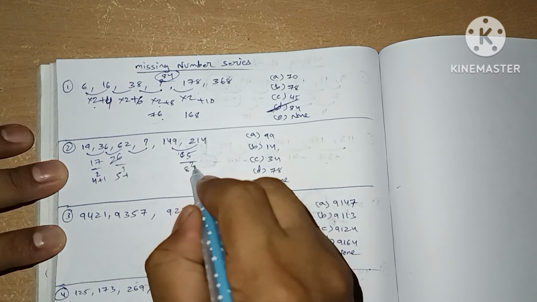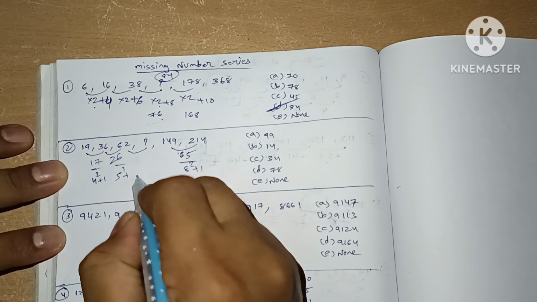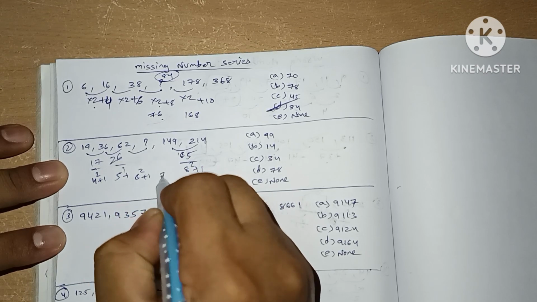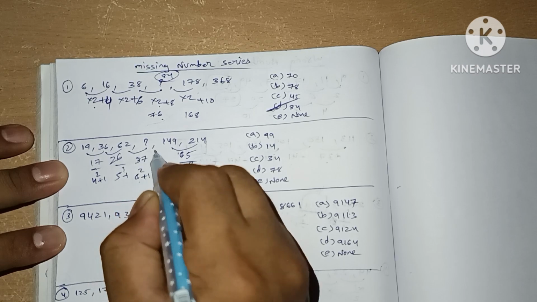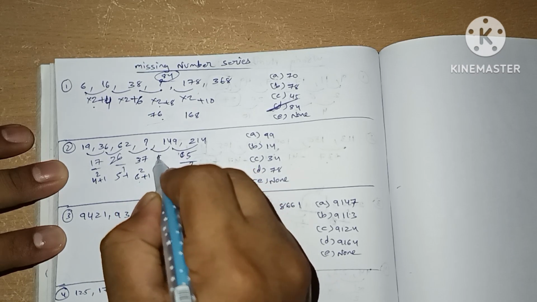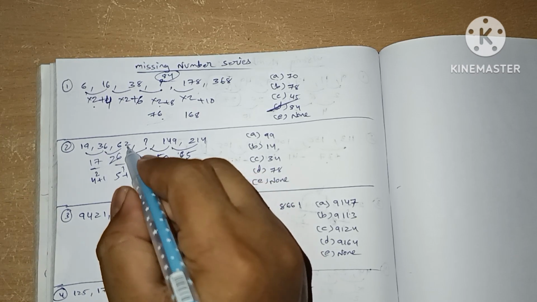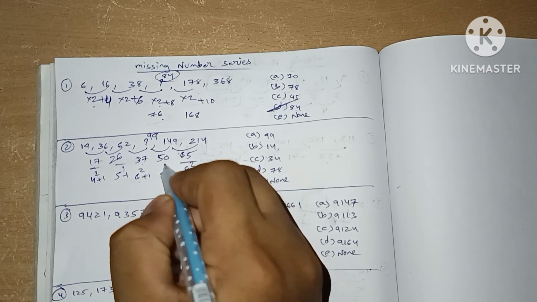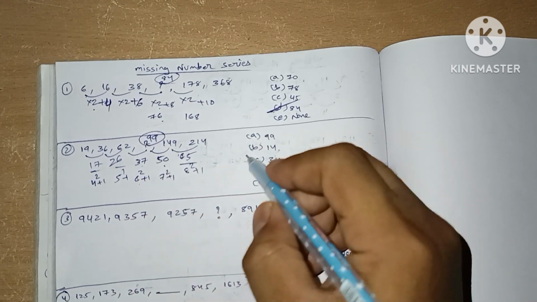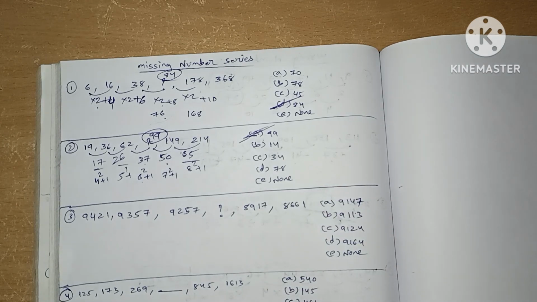This is 8 square plus 1. So here it must be 6 square plus 1, 7 square plus 1. 6 square plus 1 means 37, and here it is 50. So 62 plus 37 will be 99. 99 plus 50 will be 149. So the answer will be option A.